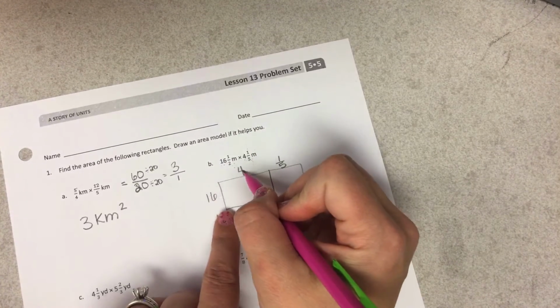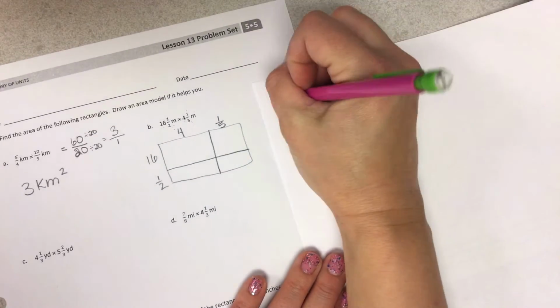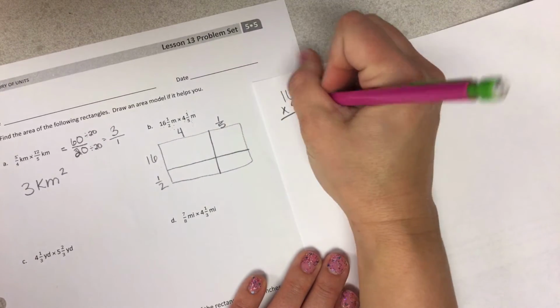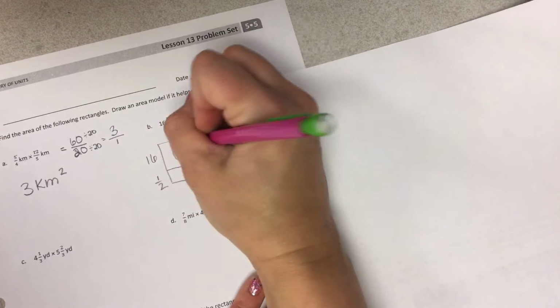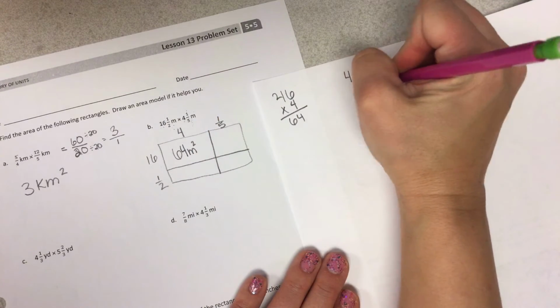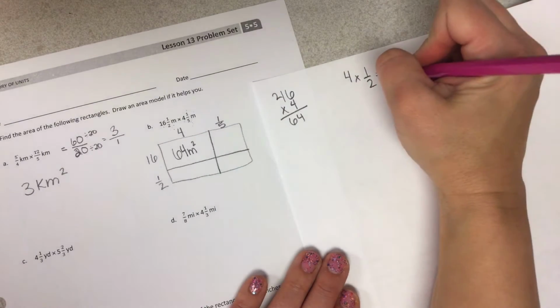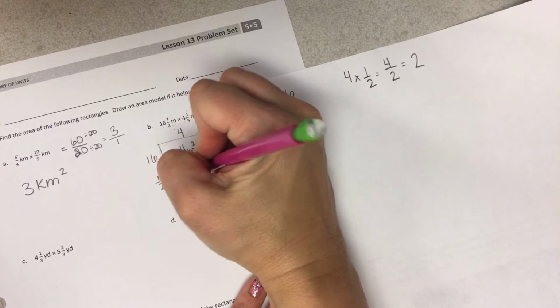So then I can do 16 times 4, and I'm going to look for some scratch paper real quick. 16 times 4 is going to give me 64. So this is 64 meters squared. Okay. Then 4 times 1/2, so 4 times 1/2 equals 4 halves, because remember I just multiply straight across. That actually equals 2, so this is going to be 2 meters squared.